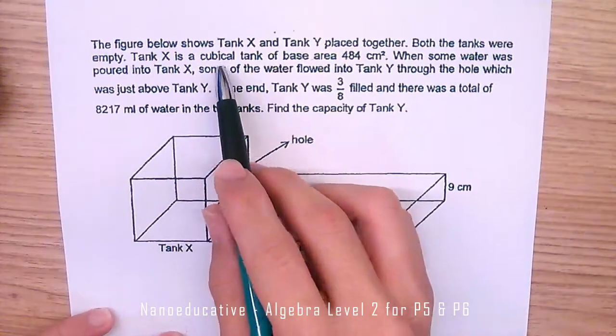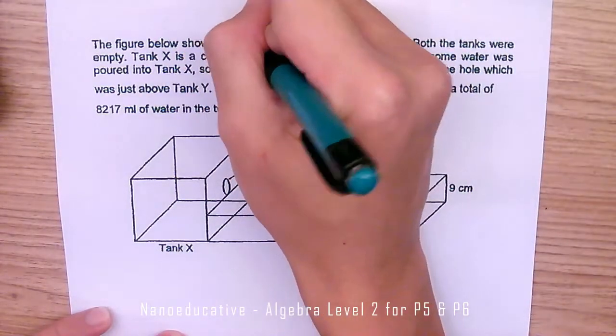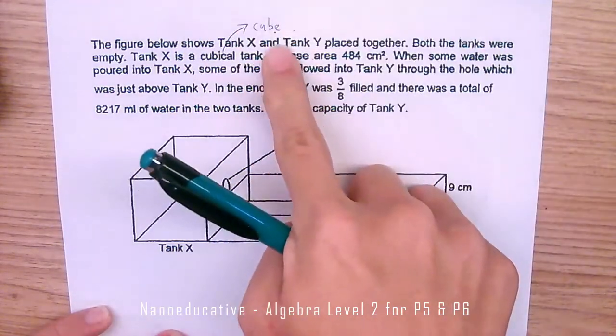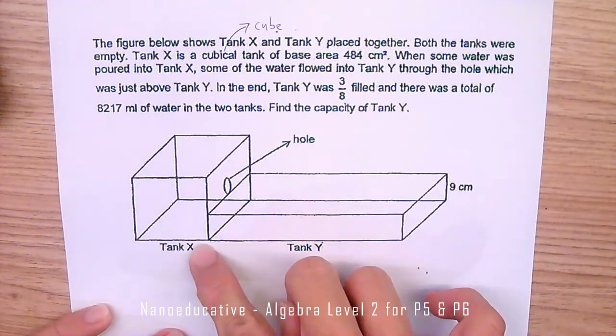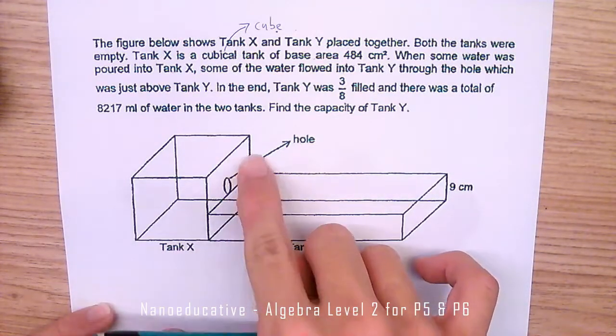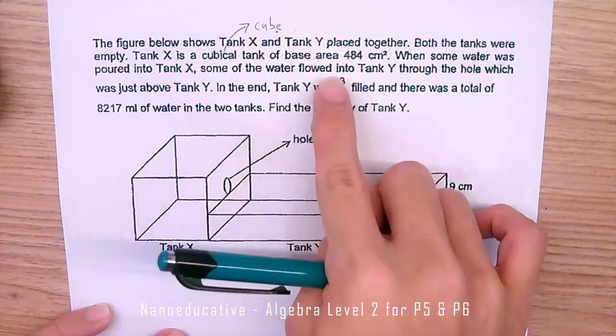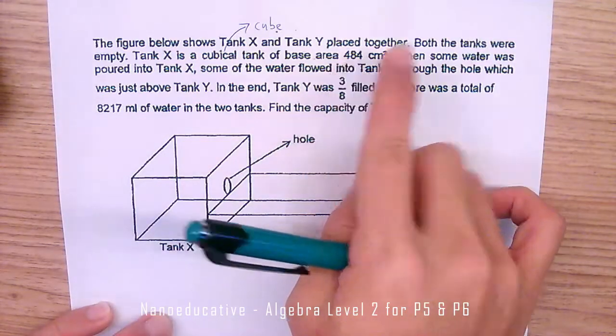Cubical comes from the word cube, right? Cube means that all sides are equal, which means that the length here is equal to the breadth, which is equal to the height. This is what it means by a cubical tank. And it told us that the base area is 484.